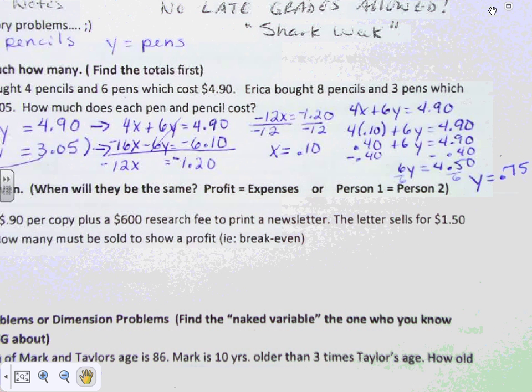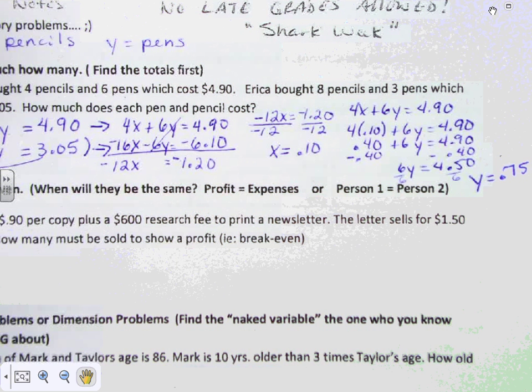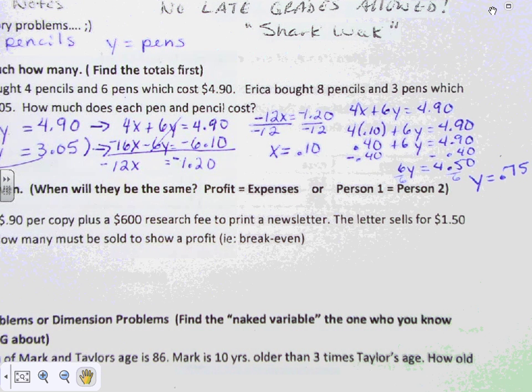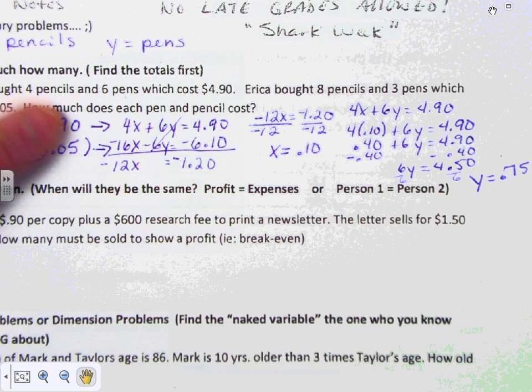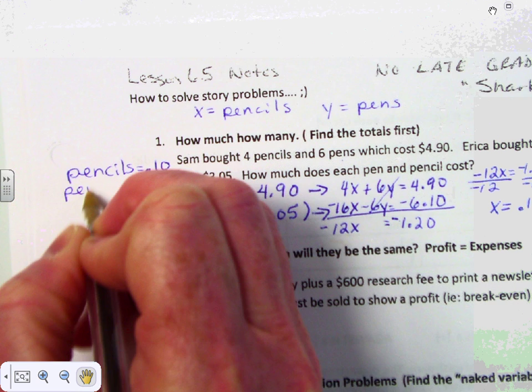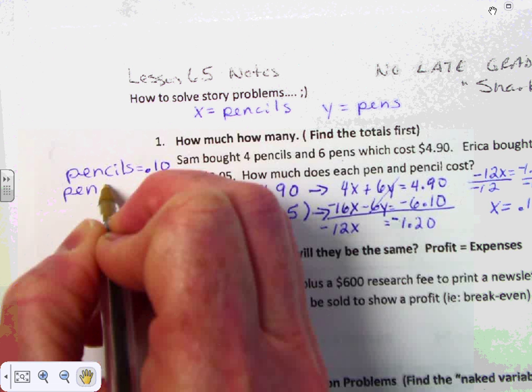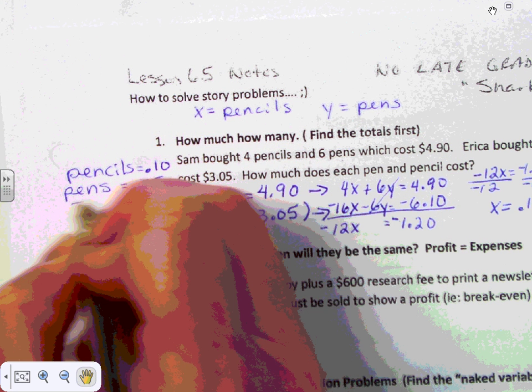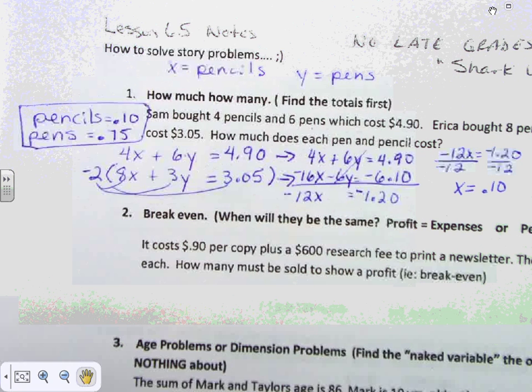So now that I've found my answers, I need to write them in a way that answers the question that was asked of me. So off to the side, I would go, okay, the pencils were equal to 10 cents, and the pens were equal to 75 cents. Therefore, I have legitimate answers that make sense and answer the question.